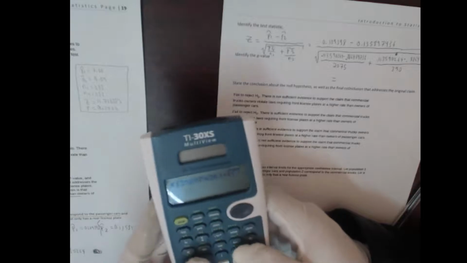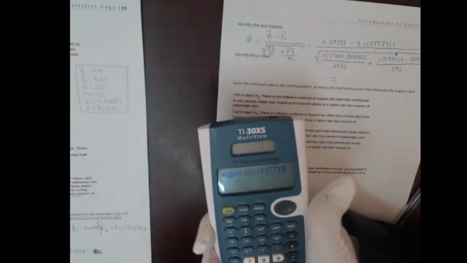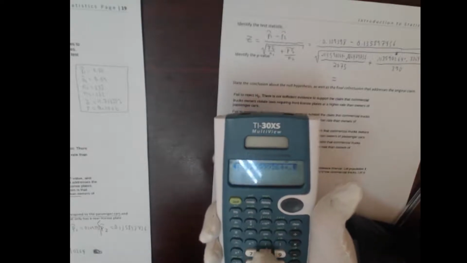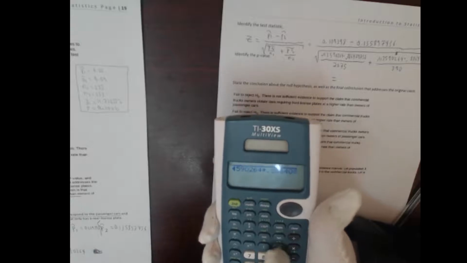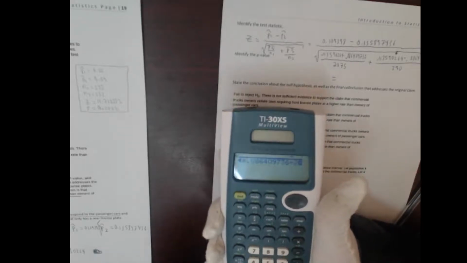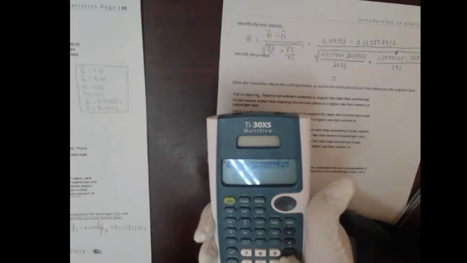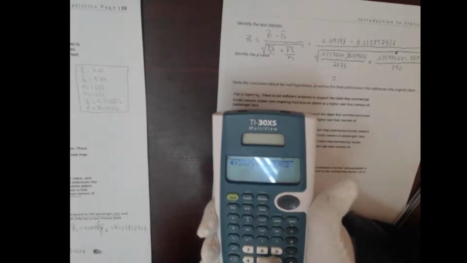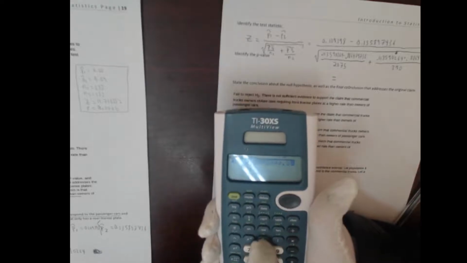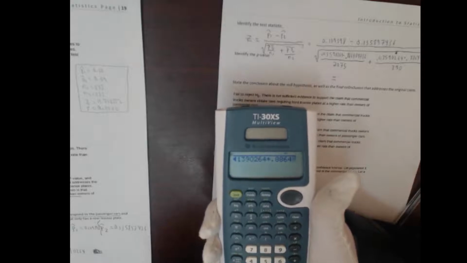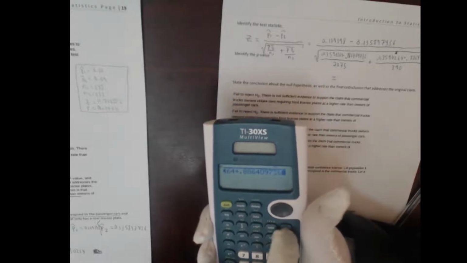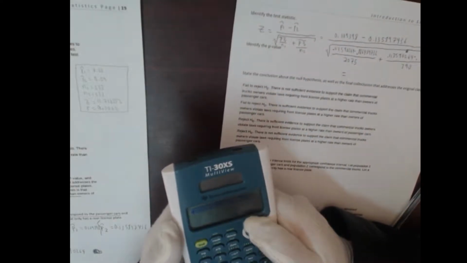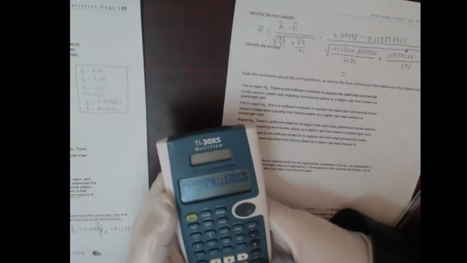So it's the square root of 0.113590264 times 0.8864099736 divided by 2075 plus, and then you type in the numbers again, and there you go.